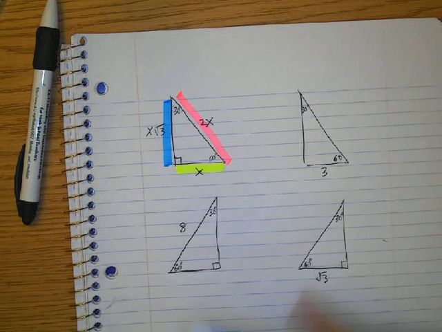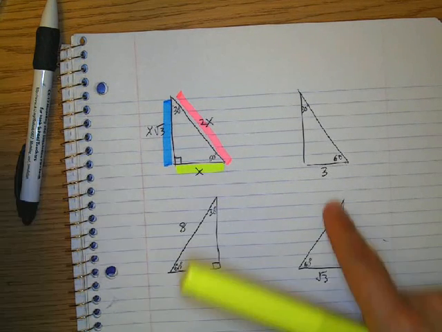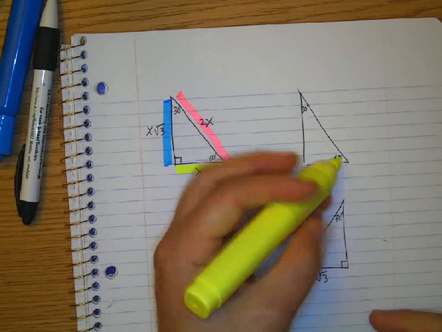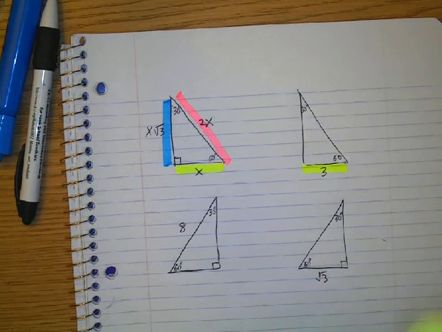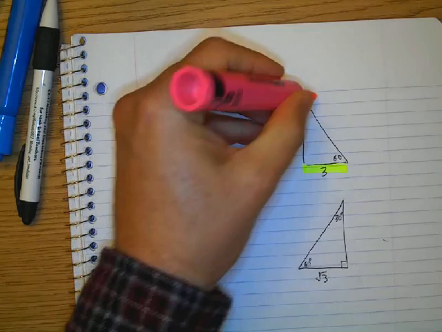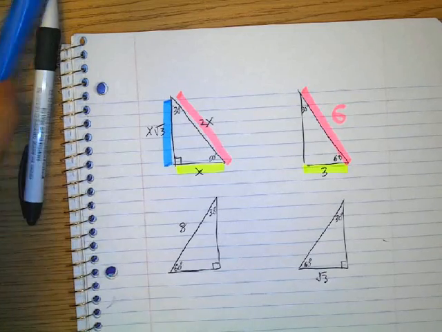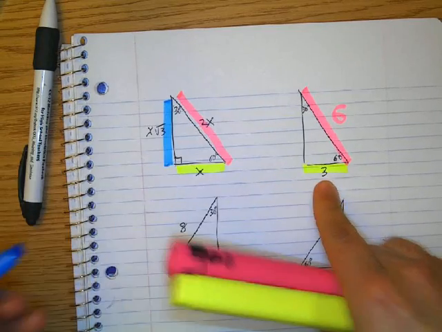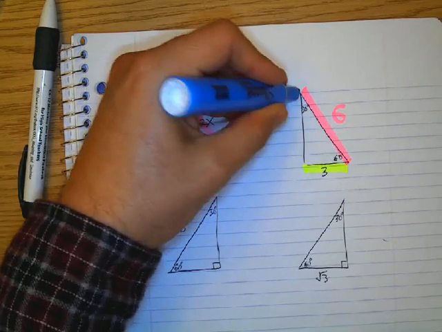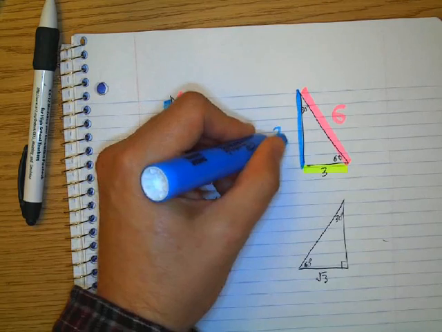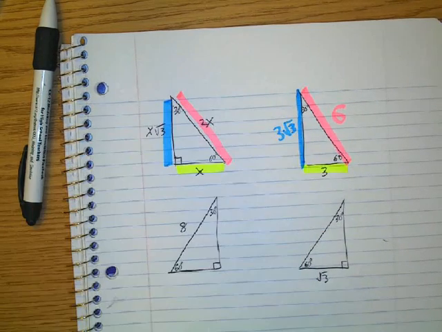So let's look at this information that's given. If I know this is 3, then that means this red side is going to be double the length, so it's going to be 6. And then this side is going to be this value times square root 3. So this is going to be 3 square root 3. Let's do another example.